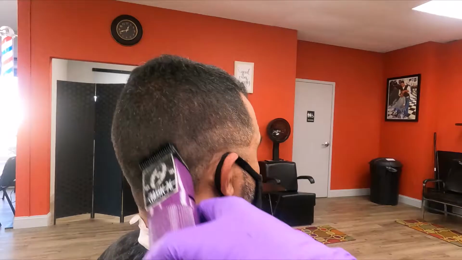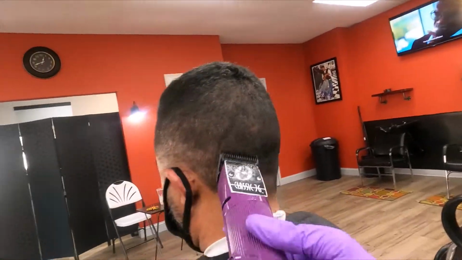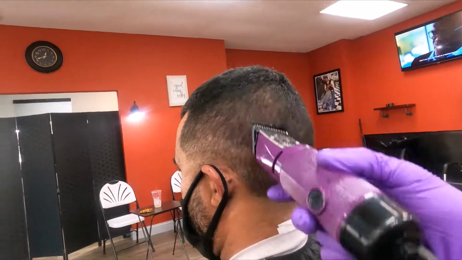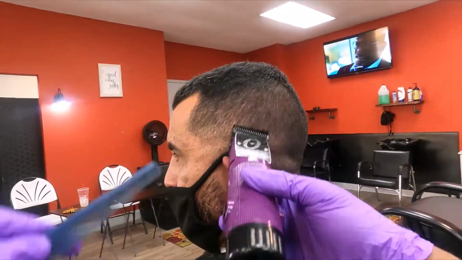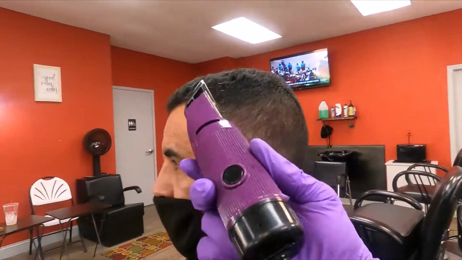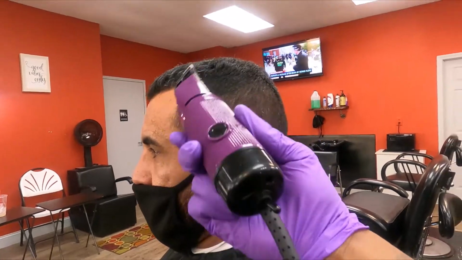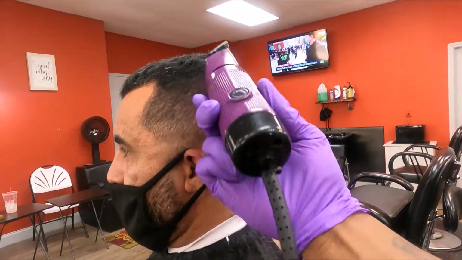Two teething is a great technique to transition and thin and debulk without creating more lines and messing up your haircut. This is good for transitioning.